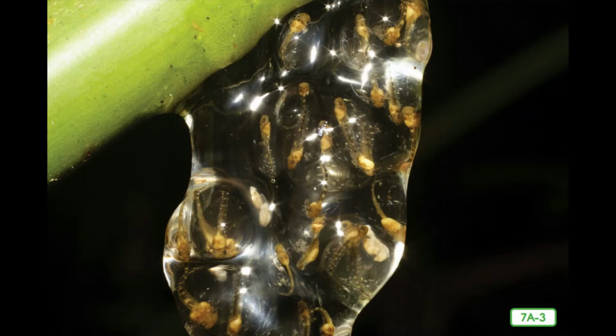A tadpole has a long, flat tail that it uses to swim. Its gills allow it to get oxygen from the water. Tadpoles swim about in search of food. Although they still feed from the leftovers of the eggs, they also search for small, green water plants. Tadpoles grow very quickly, especially in warm water.